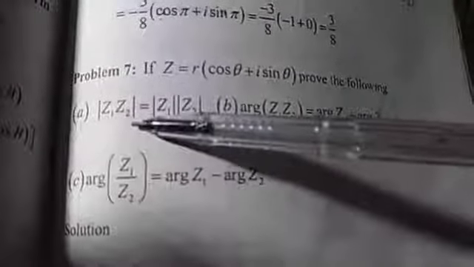Look at an example here. If Z is R cos theta plus i sine theta, prove the following: the absolute value of Z1 is this. So it's an assignment. Go and study it. This is the solution. I will not explain, but I will just give you the solution. Another example.